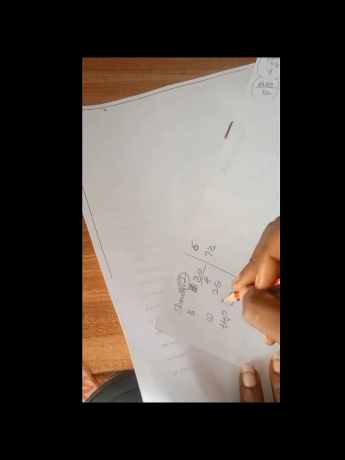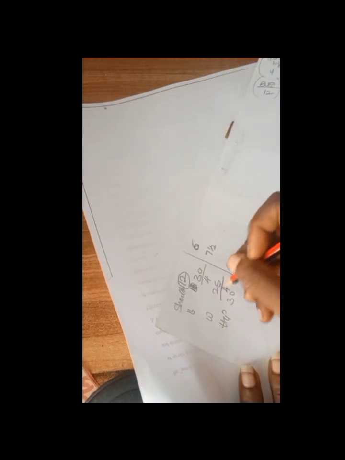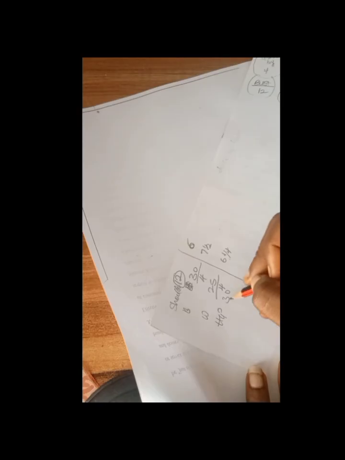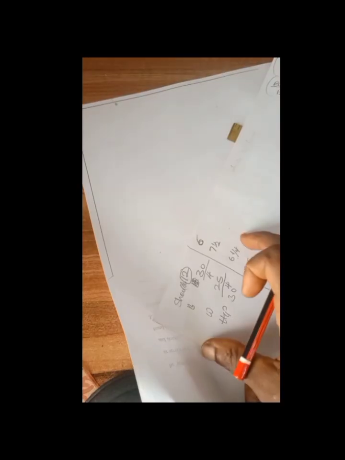For shoulder of 12, you take 6 because shoulder is divided by 2. Bust is divided by 4, so for bust 30, you use 7.5 on your tape measure. For waist, you divide by 4, so you use 6.25. For the hip, you use 7.5 too. So these are the measurements that we'll be working with, and we are drafting a top for now.